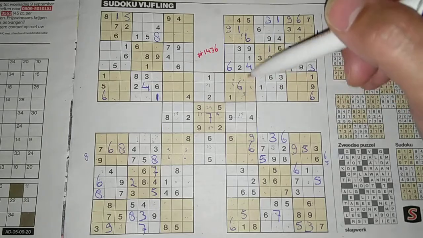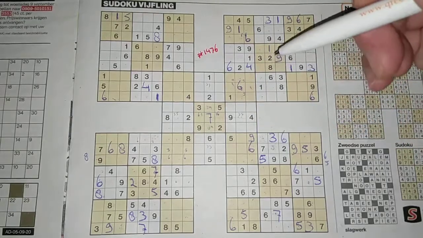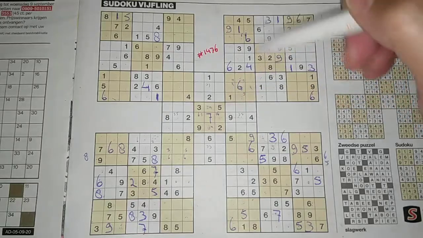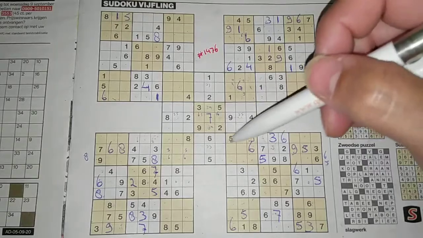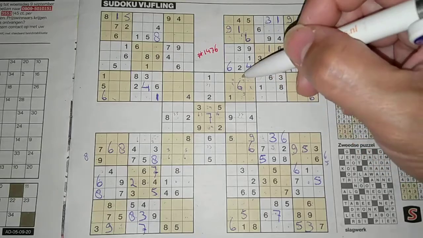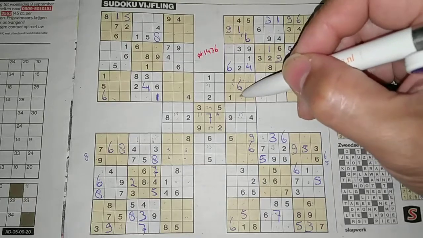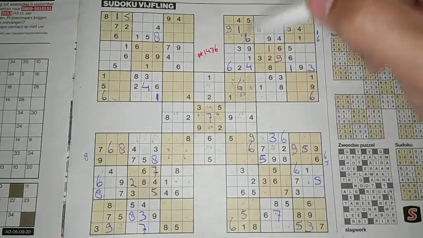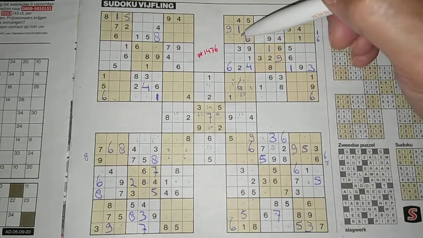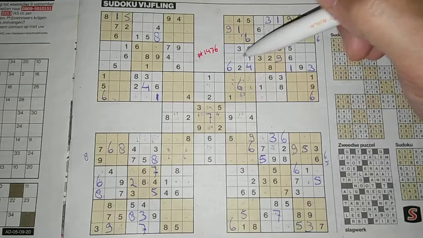9, 5, no 5 here, no 5 there, so we have a pair here. In this big square, one of the missing numbers is a 5, we see here 5, no 5 in these 3 boxes, here also 5, no 5 in those 2 boxes, so the 5 should be in one of these 2 boxes, together with the 9 as a pair, 5, 9, that means these 2 boxes in the second column are reserved for the 7 and the 8. 7 and 8 are missing, cannot fill this yet.